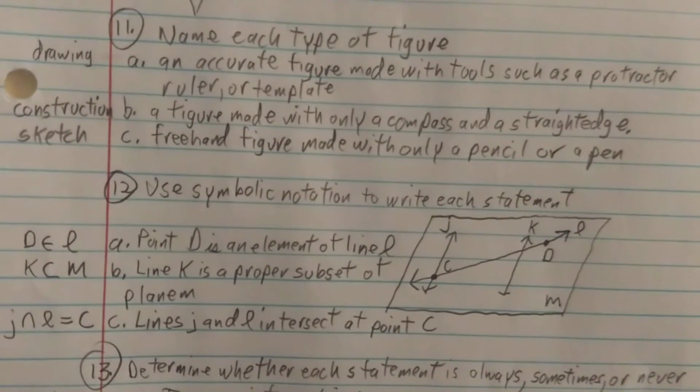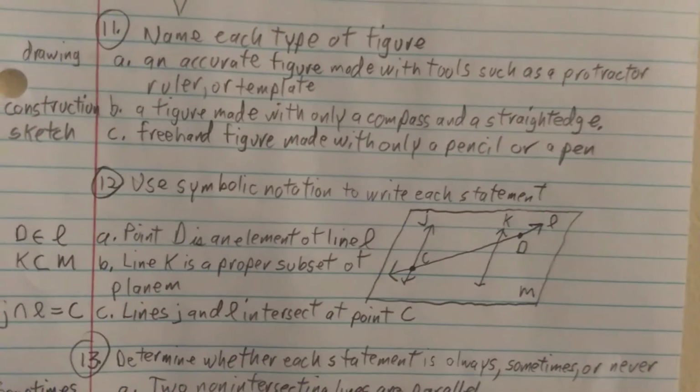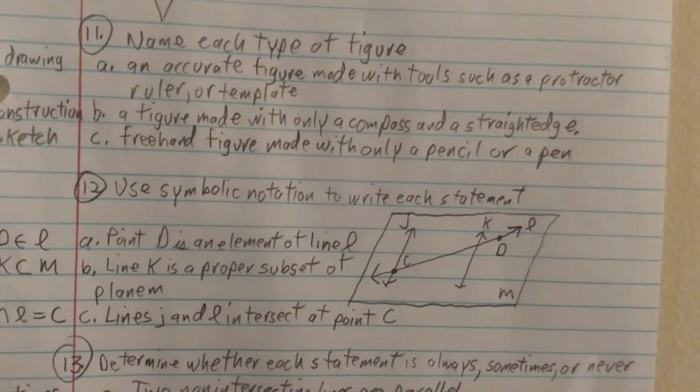Now for 12, it asks us to use symbolic notation to write each statement.